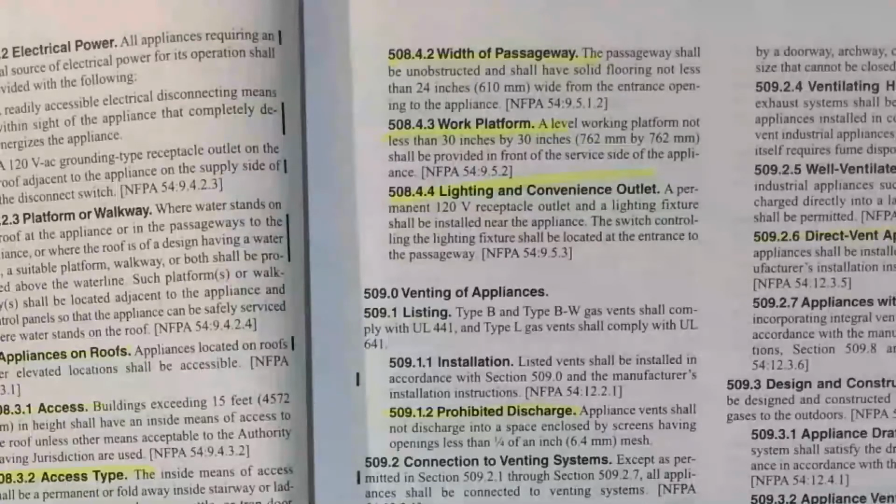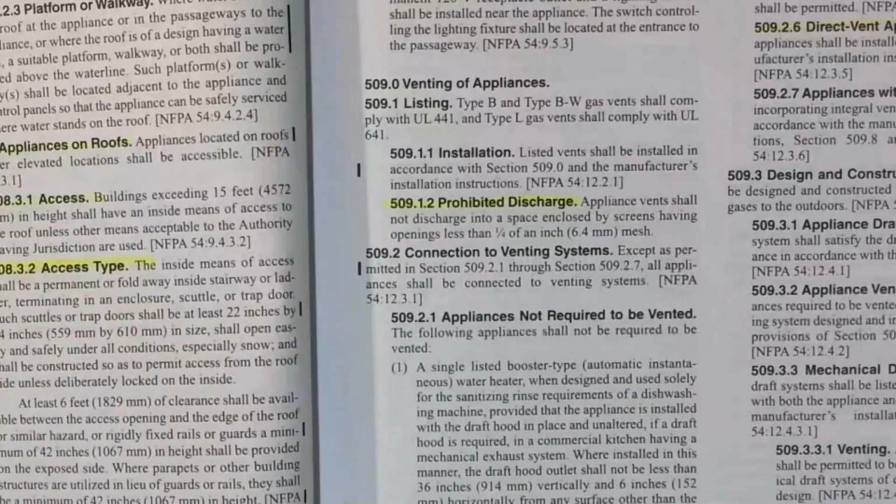Lighting and a convenience outlet. A permanent 120 volt receptacle outlet and a lighting fixture shall be installed near the appliance. The switch controlling the light fixture shall be located at the entrance of the passageway, so it lights your way.